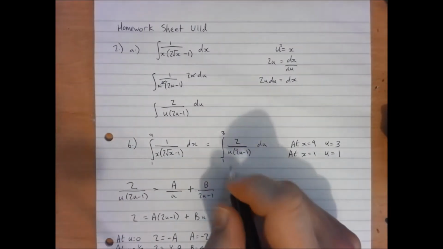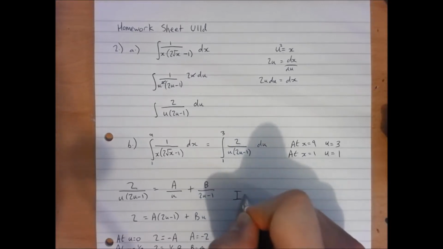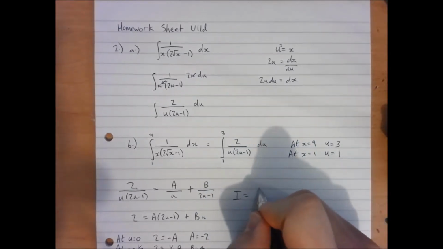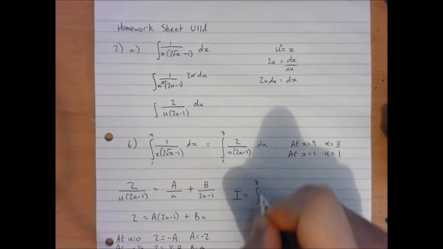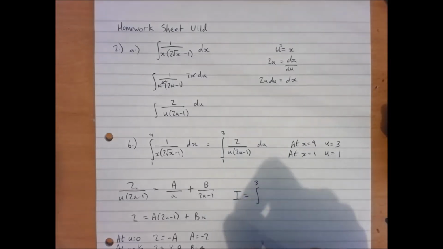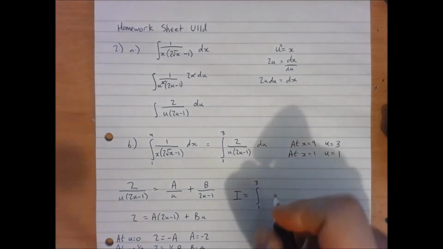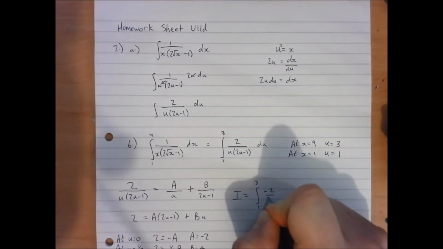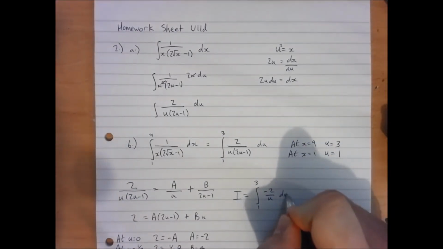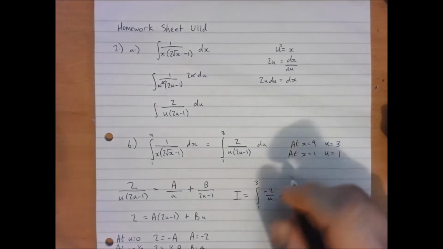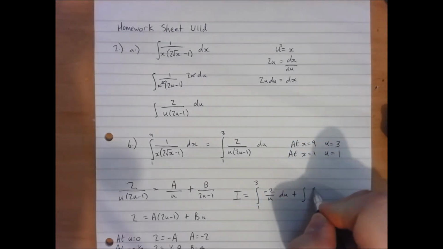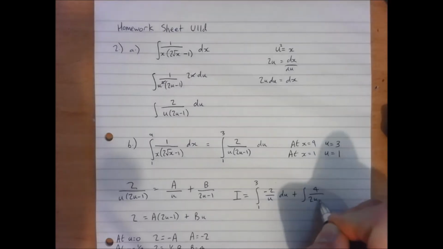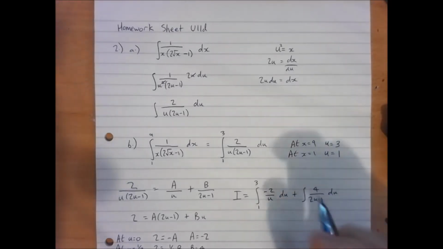So I can return to my original integral, and I can replace it as the integral between 3 and 1 of minus 2 over u with respect to u plus the integral of 4 over 2u minus 1 with respect to u.